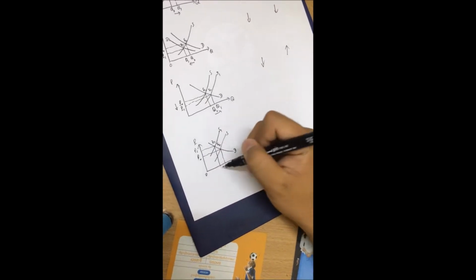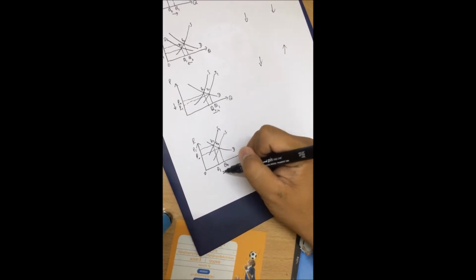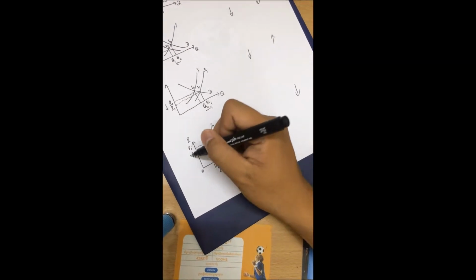It's P1, Q1. So comparing 0 to 1, the Q decreases. However, P goes up. And that is the answer for the first part of part one. Okay, now let's move on to the next part of part one.